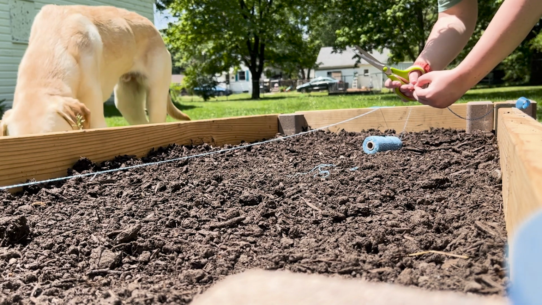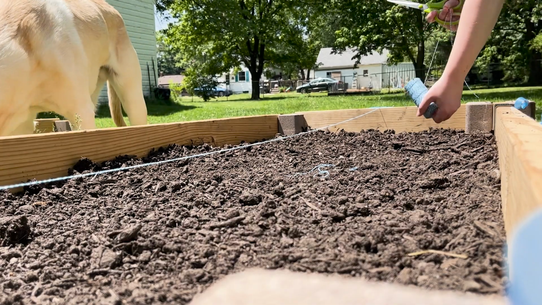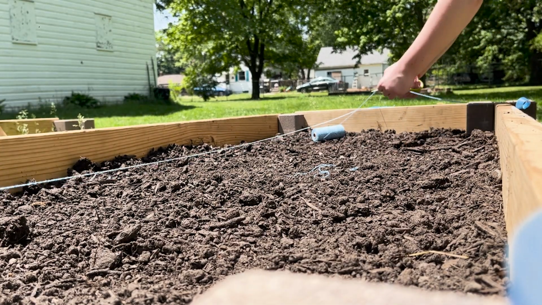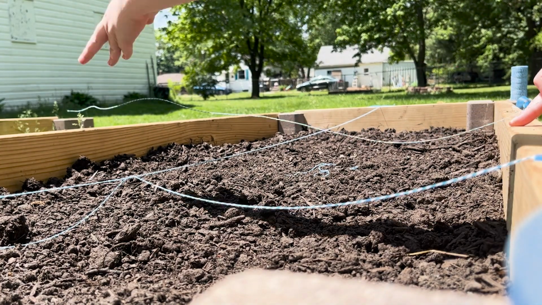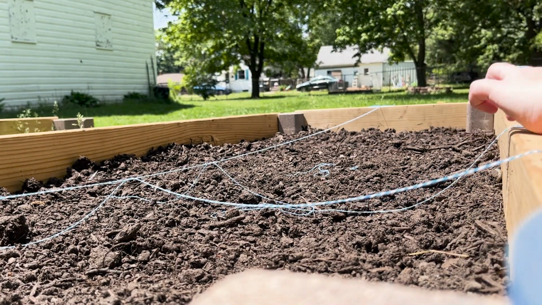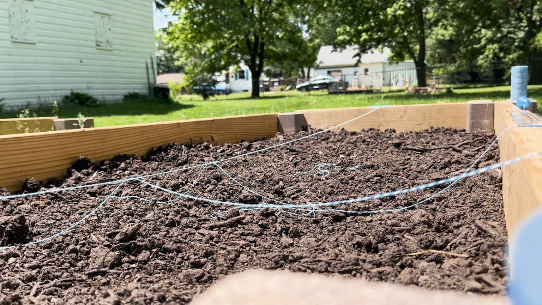He's so cute. So anyway, I'm cutting 2.5 feet so I can tape it all across, and then I'm measuring out 12 inches across so that I have my square foot measurements. So this is pretty simple, like it's not really that complicated to figure out.